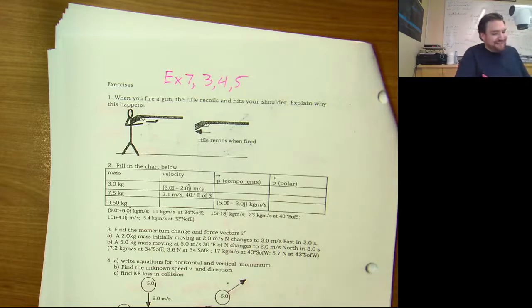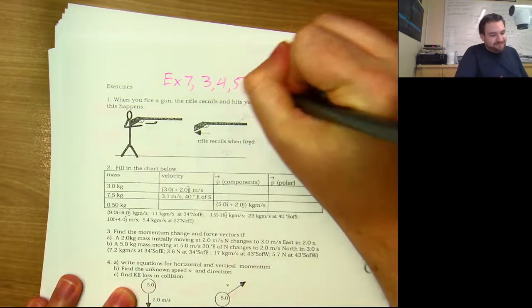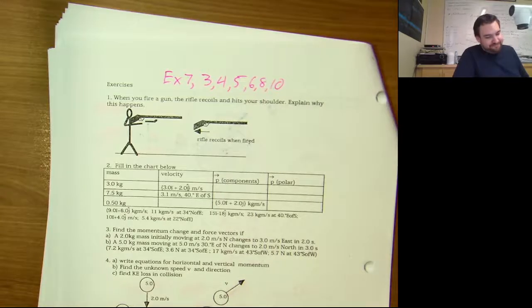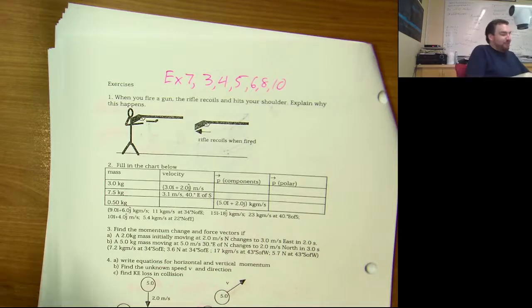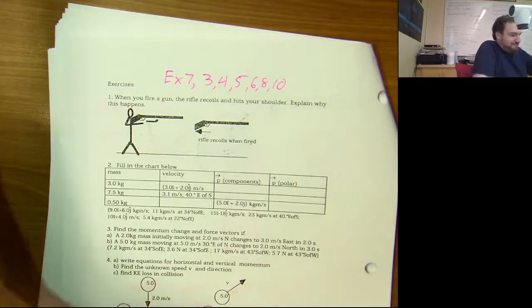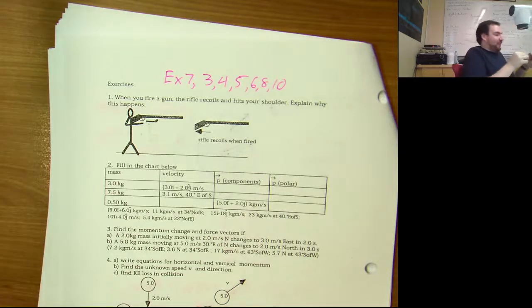I'll do 6, 8, and 10. So 3, 4, 5, 6, 8, and 10. There you go. That's what we're going to work on for a while here. And then one of my favorite lessons is going to be the second half of class.